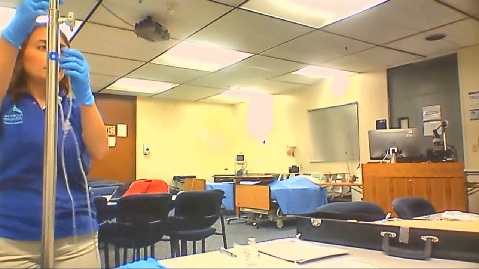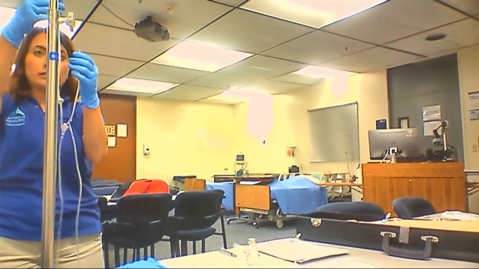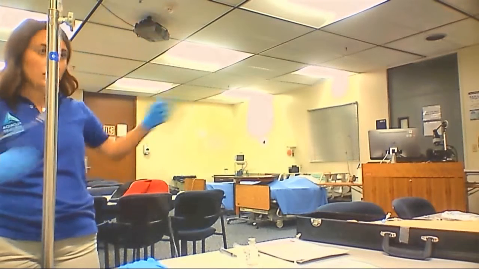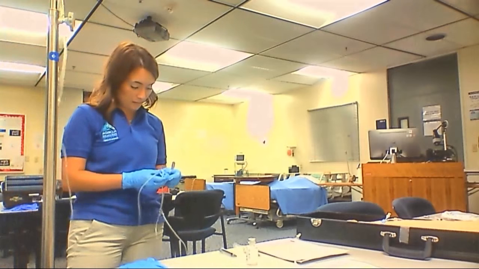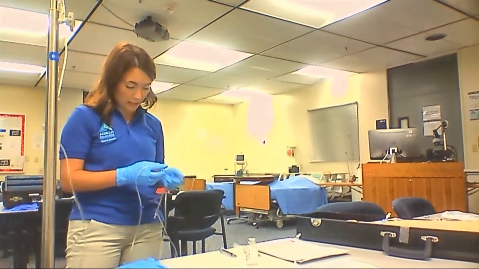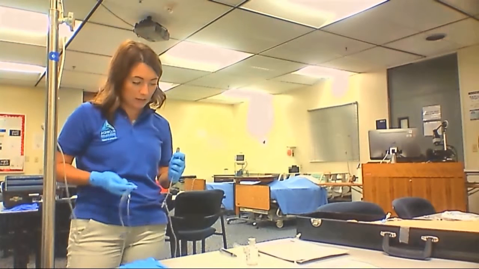Priming my tubing, about halfway full, making sure that fluid is going to flow through the tube, which it is. Clamping and unclamping. I have a free-flowing fluid, so that is what we want.